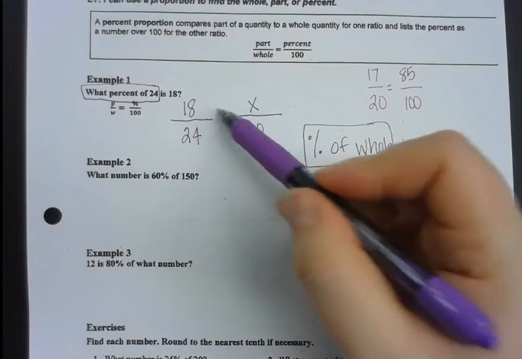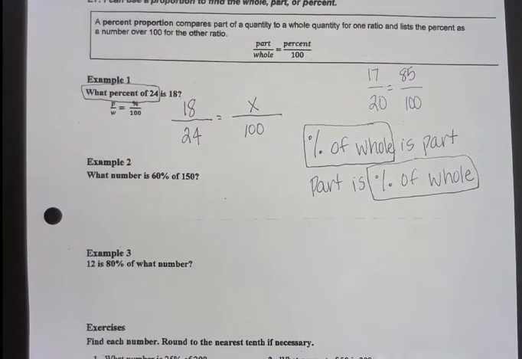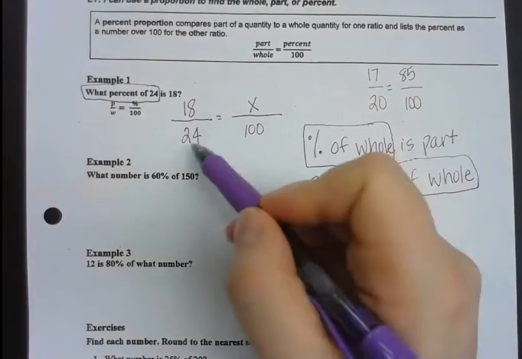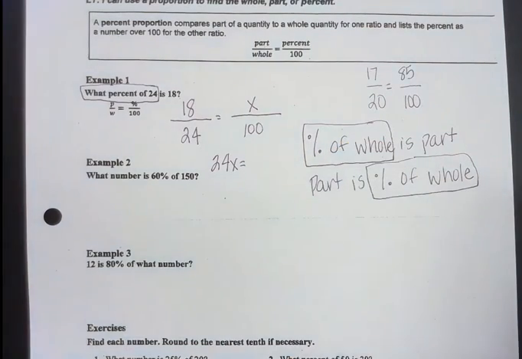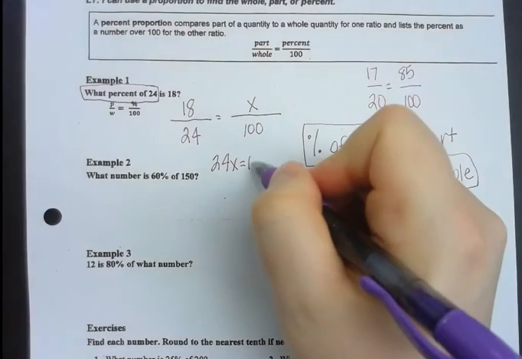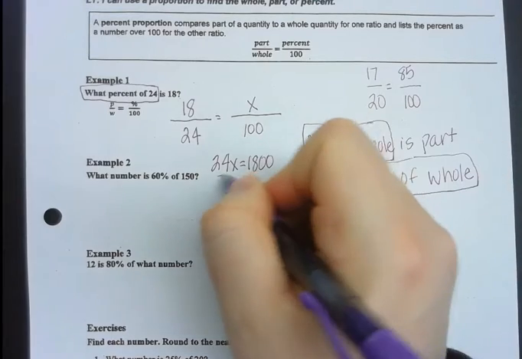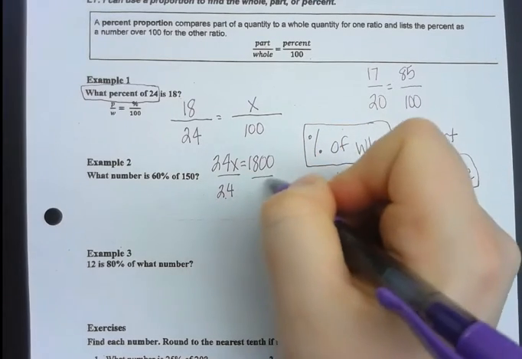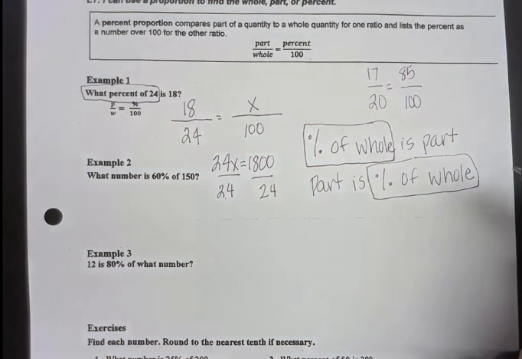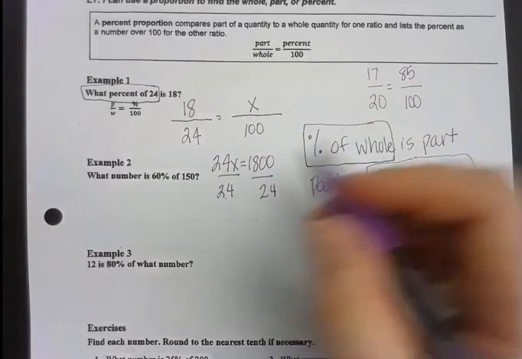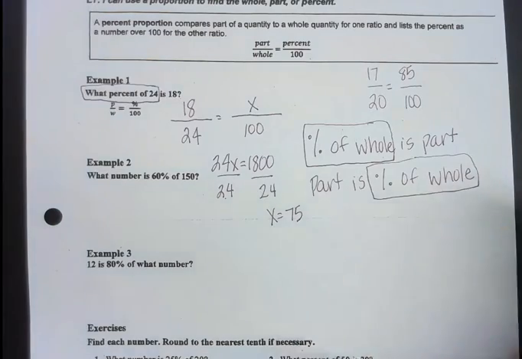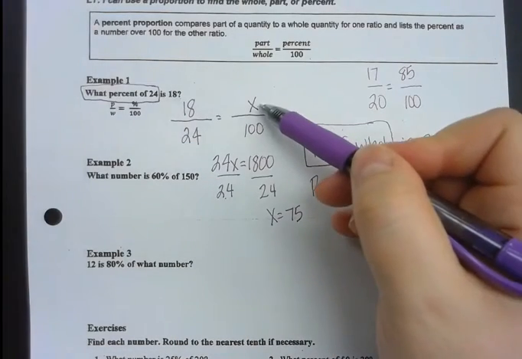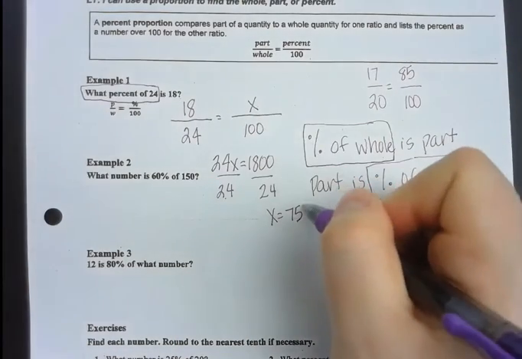And so now I'm going to use my cross products. I'm going to set up an equation and solve. So when I do my cross products, I get 24x equals 1800. We divide by 24 to both sides. So when you do that division, we get x equals 75. And because the question is what percent, this is going to be 75%.